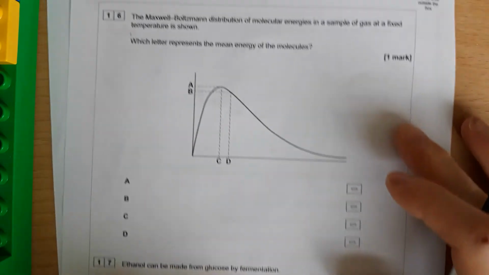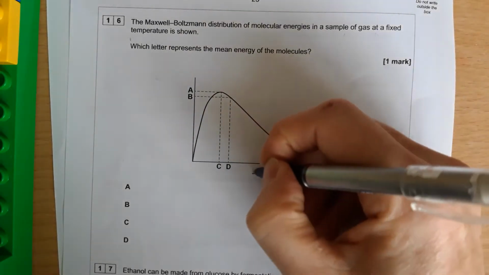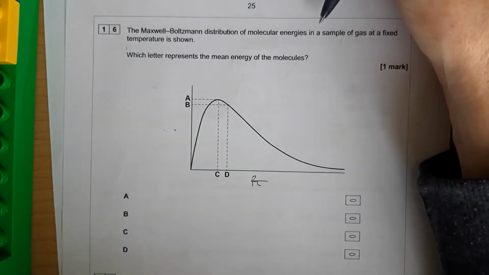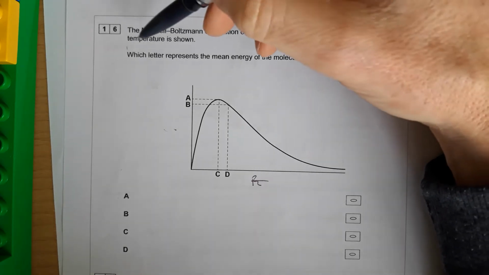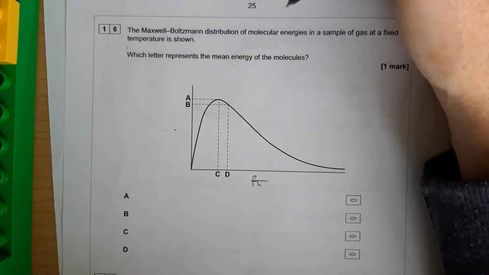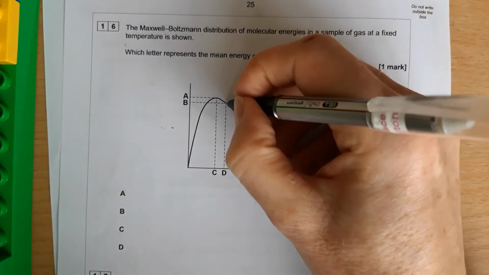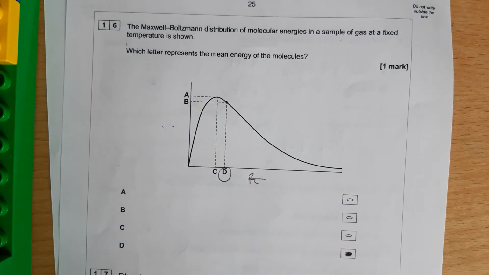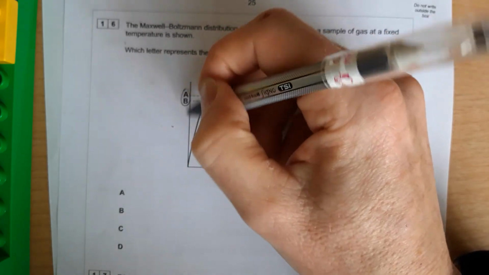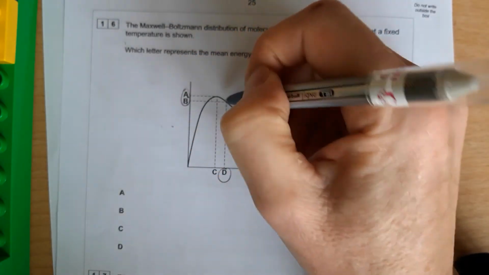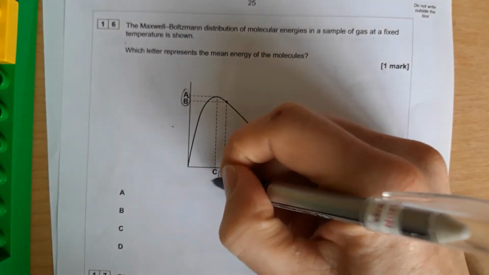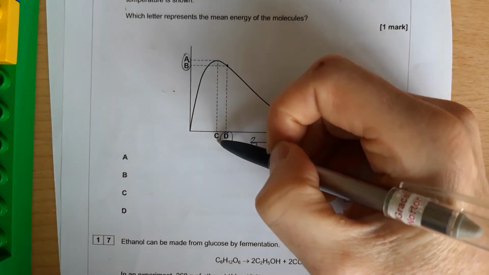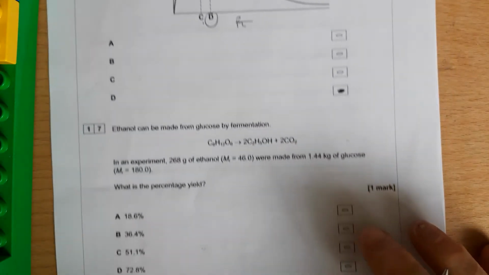16, Maxwell Boltzmann. Right, these are easy. Energy E, number of molecules with energy E. The Maxwell Boltzmann distribution of molecular energies in a sample of gas at a fixed temperature is shown. What letter represents the mean energy of the molecules? The mean energy is D. A and B, neither of those represent energy. A and B represent number of particles with certain energy. C, does anyone know what that is? I know you can't hear me, but it means that C is the most probable energy. That's right, well done at the back.